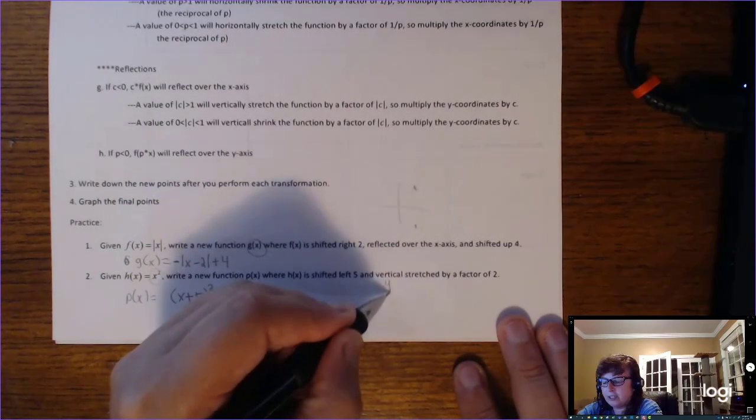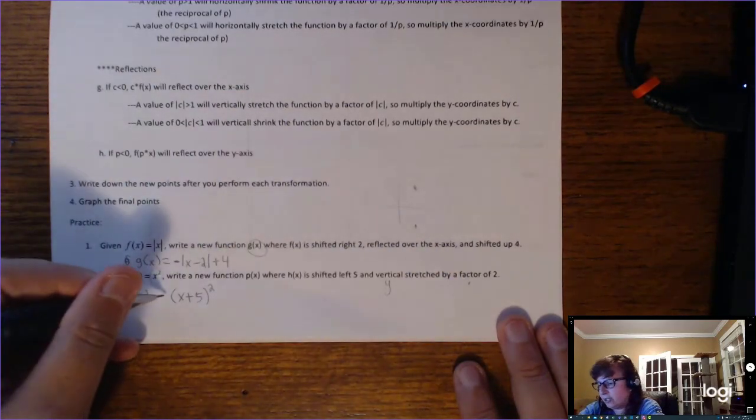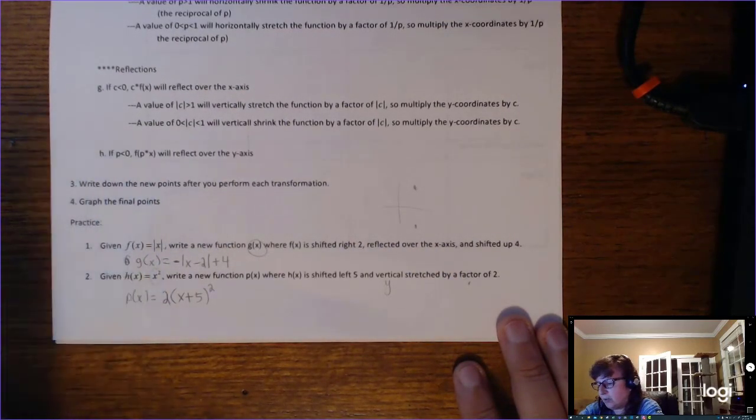Vertical stretch, that's y. Factor means times. So we're going to take a 2 and put it multiplied outside the function. And that's going to cause a vertical stretch by a factor of 2.